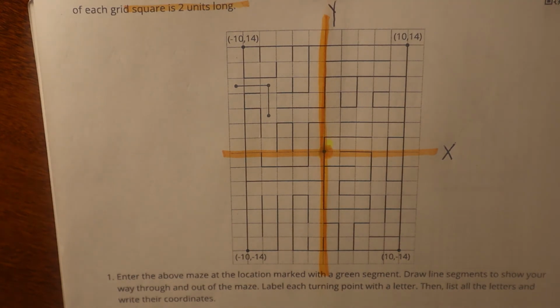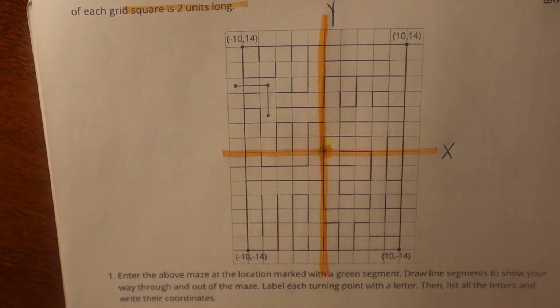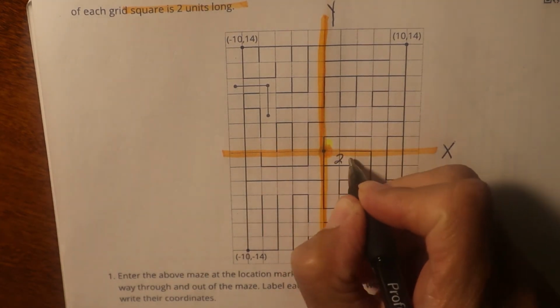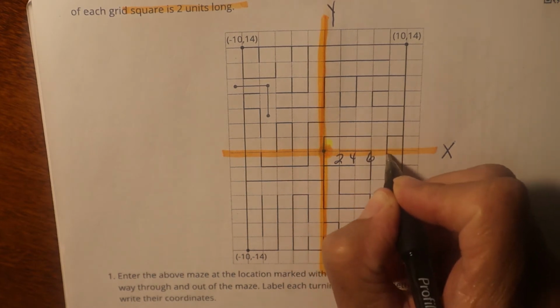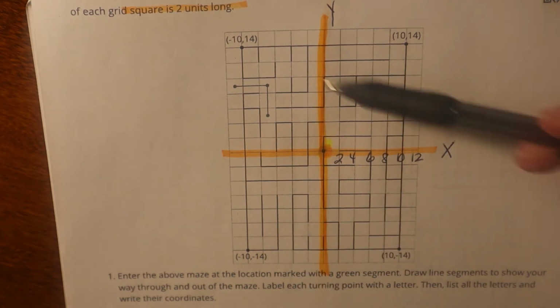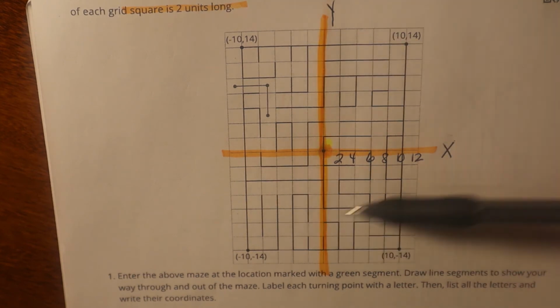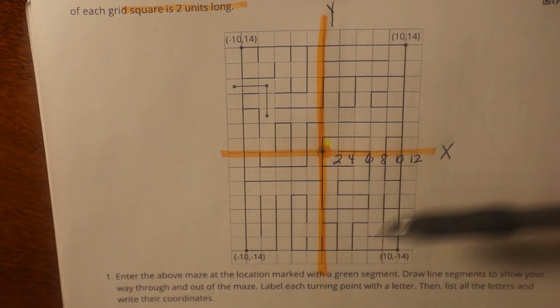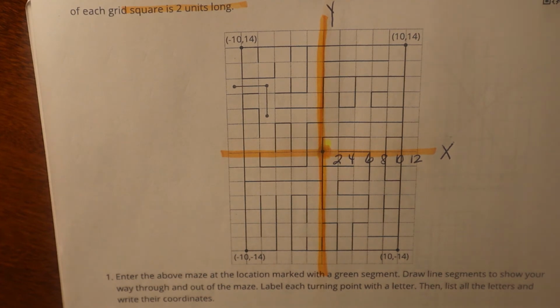Okay, so they have skip counted by 2. So we'll just label one of them. So this would be like 2, 4, 6, 8, 10, 12. Okay, and obviously we could do that all the way around. I just don't want to write too much on here because it could get kind of messy. So I want to keep it pretty clean.